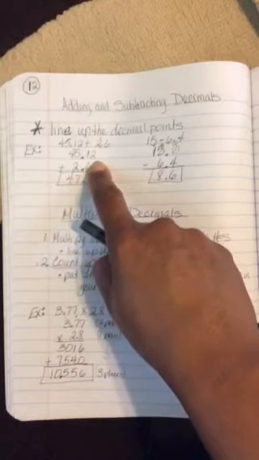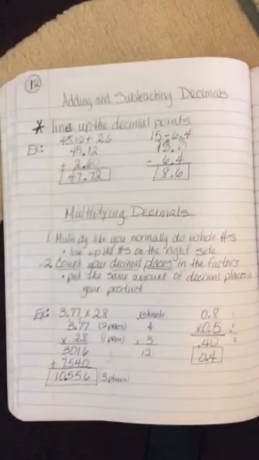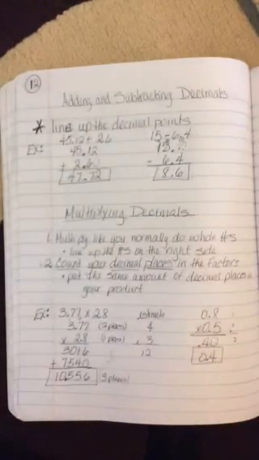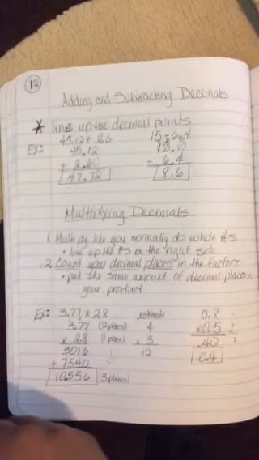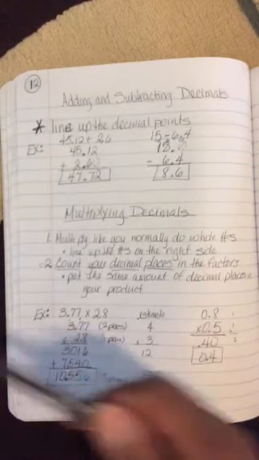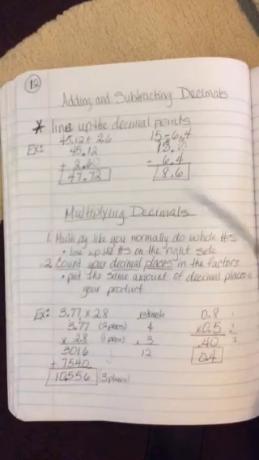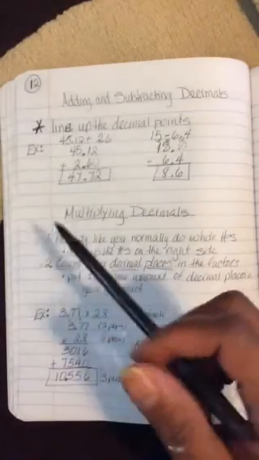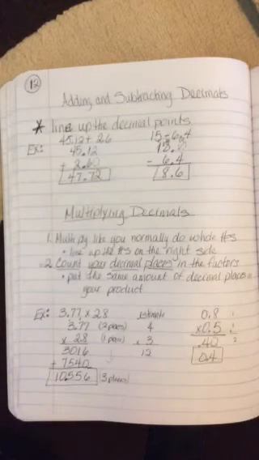So there's nothing under that 2. The 6 is actually under the 1. So since there's nothing under the 2, you annex or write in a 0. And I usually dot mine because that tells me it wasn't there to begin with. Okay, and then we're going to add as we normally do. So that's how we end up with 47 and 7200ths.